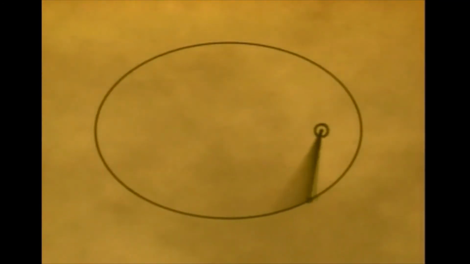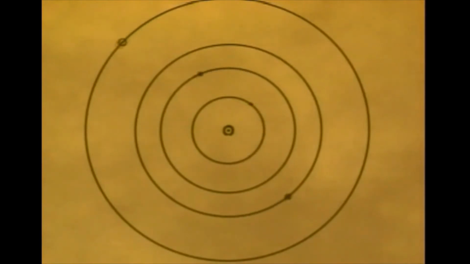The law of ellipses, the law of equal areas, and Kepler's third law of planetary motion, the law of harmony.